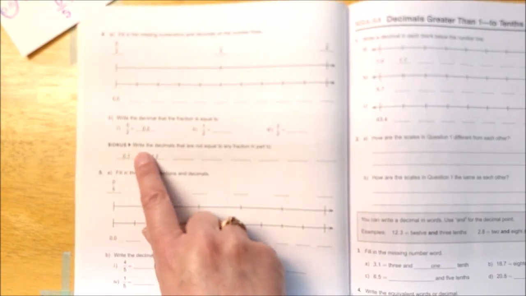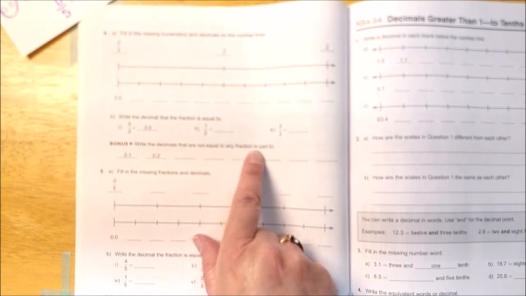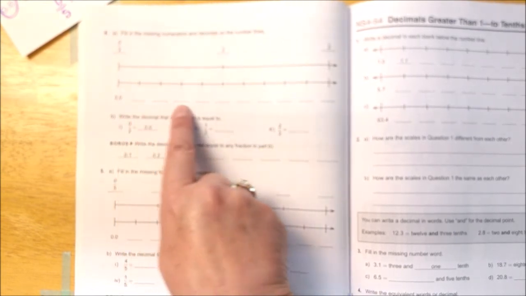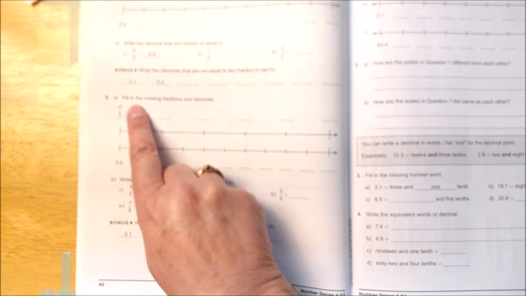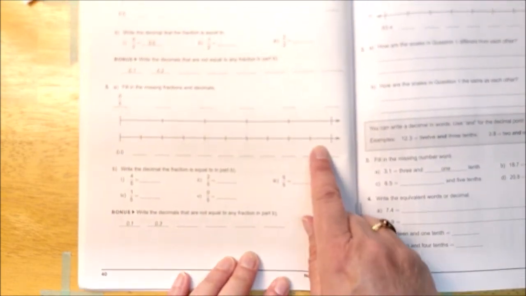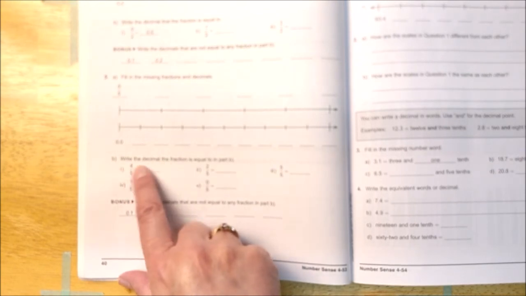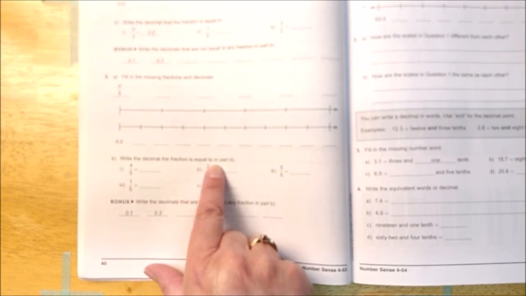Then the bonus says, write the decimals that are not equal to any fractions in part B. So which decimals did you use down here that are not answers to those questions? Write them all here. Question 5. Fill in the missing fractions and decimals. So you have to fill in the missing fractions, look at how they're counting by, and fill in all the missing decimals. Then you need to write the decimal the fraction is equal to in part B.